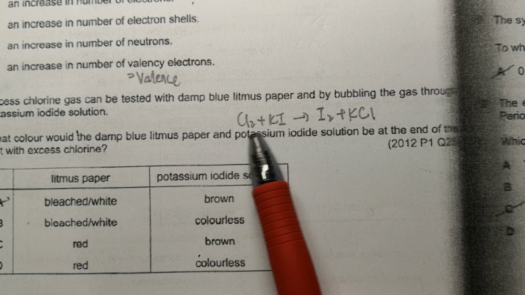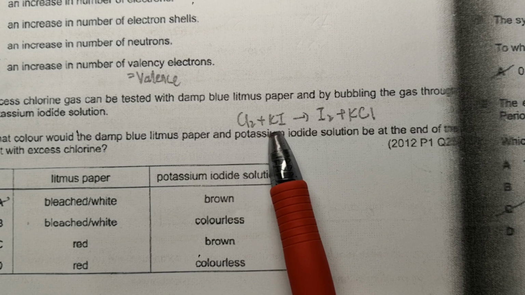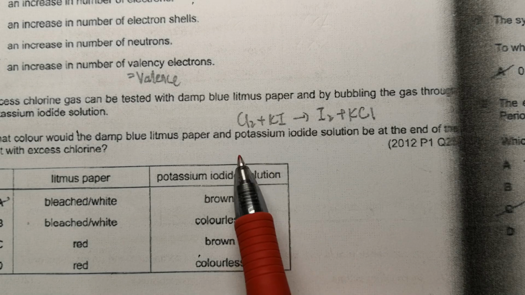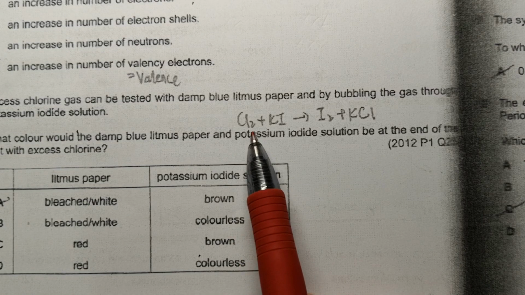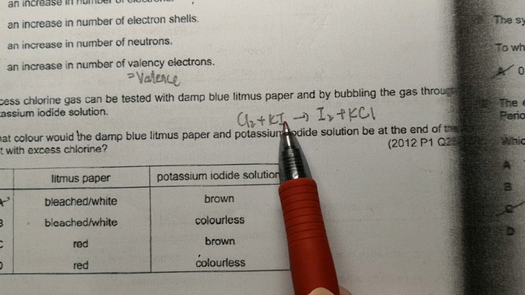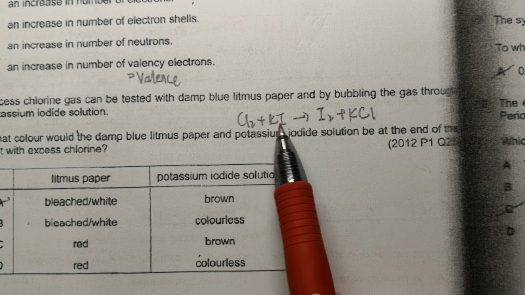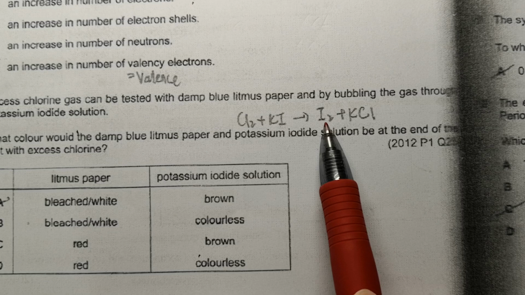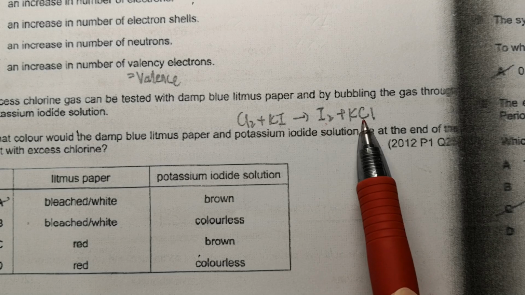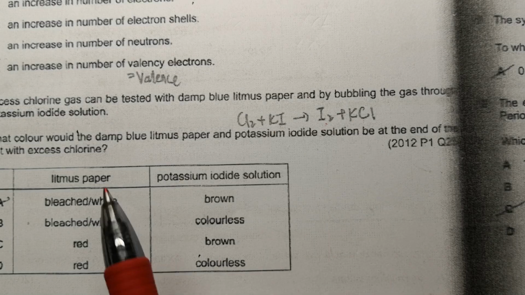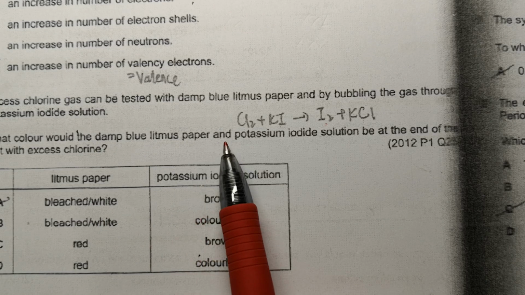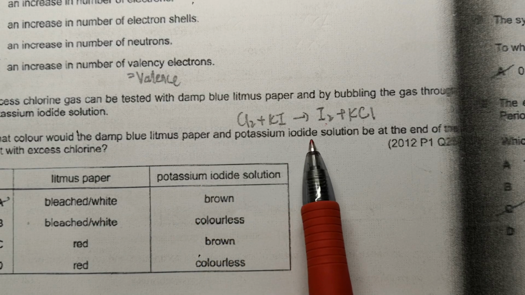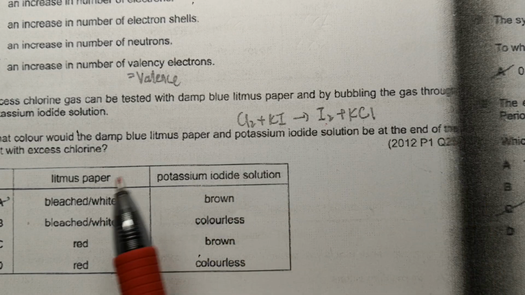When you bubble chlorine gas through potassium iodide, again this is halogen displacement. You have two halogens, so you have to ask yourself which halogen is more reactive. Chlorine is more reactive than iodine, so chlorine will displace the iodine out to form iodine solution as well as potassium chloride.